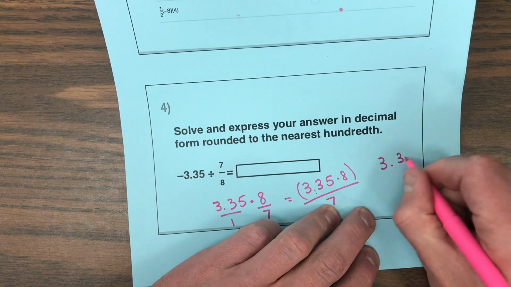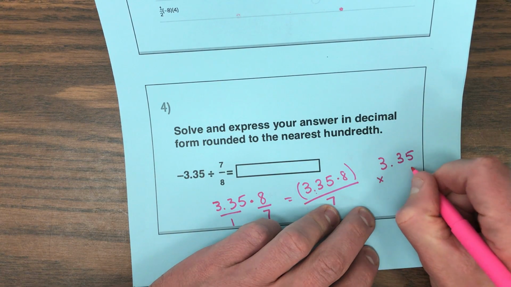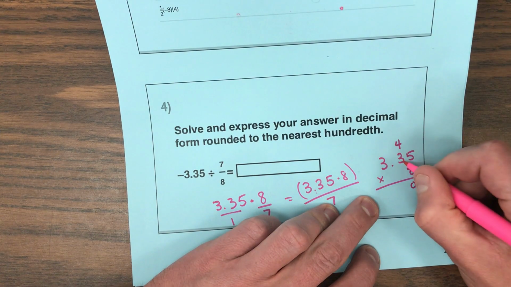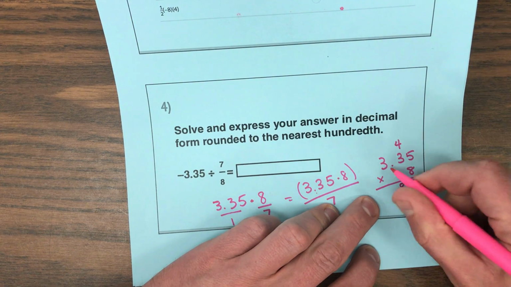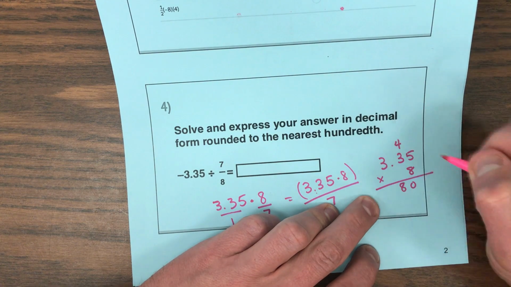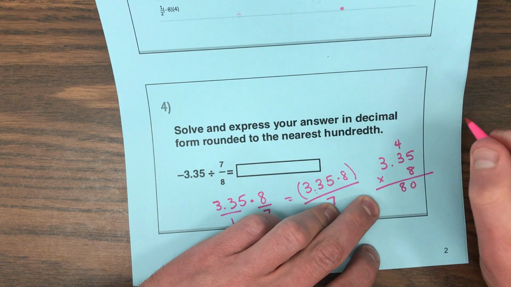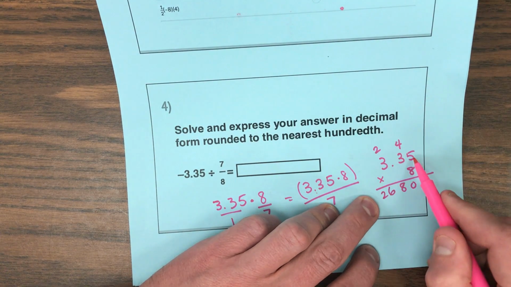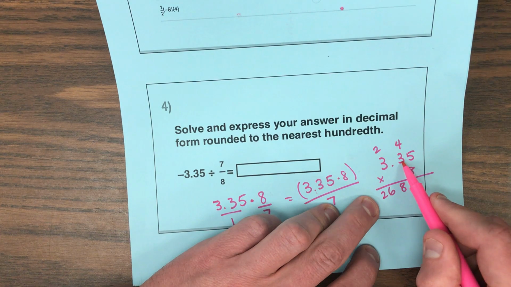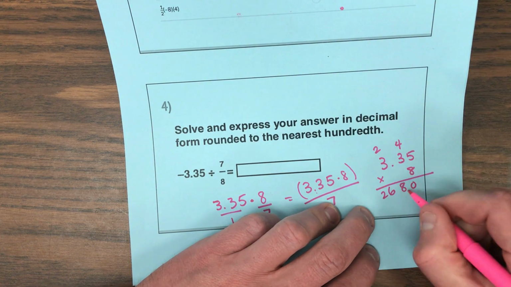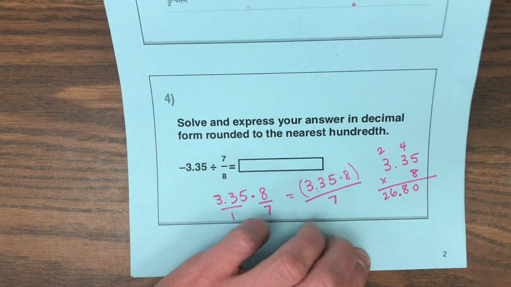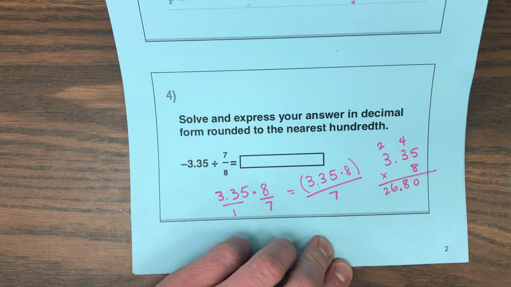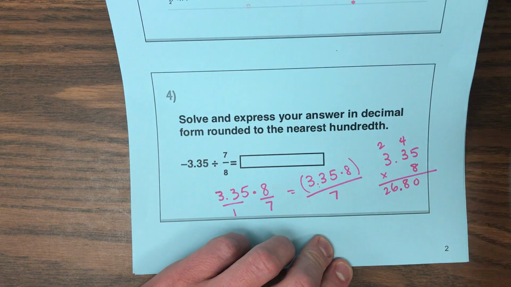So we've got 3.35 times 8. And so 8 times 5 is 40. 8 times 3 is 24, plus that 4 makes 28. And 8 times 3 is 24. And, oh, I forgot to carry this 2 from earlier. So 8 times 3 is 24, plus 2 is 26. And since I had 2 digits behind the decimal point in my setup here, then I know that I should have 2 digits behind the decimal point in my answer. So the first part's 26.8. I'm going to leave it to you to divide that by 7 and get an answer a little bit lower than 4, it should be.